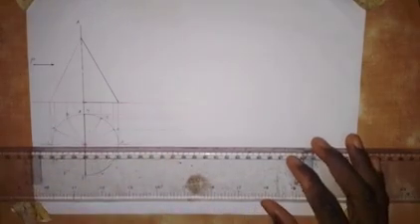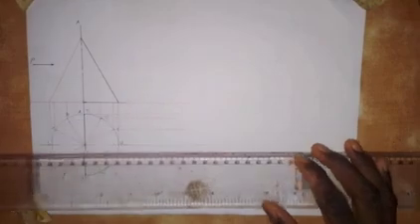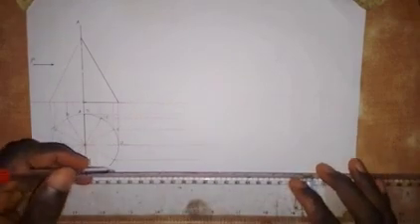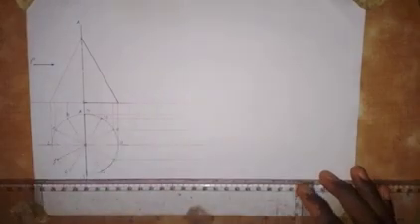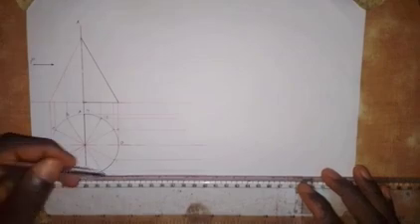Okay, so let us make the information complete. From this point here, we also draw a horizontal line, and from this point here, we draw a horizontal line like this.